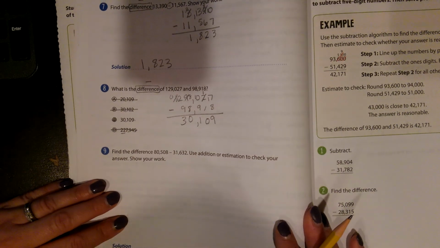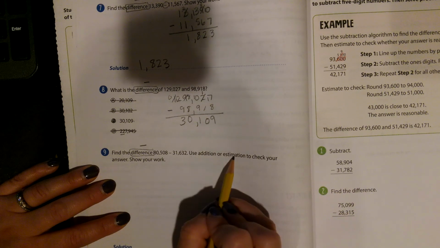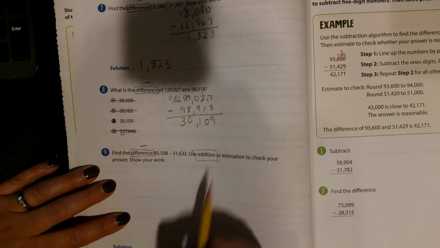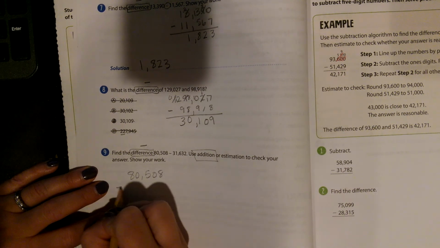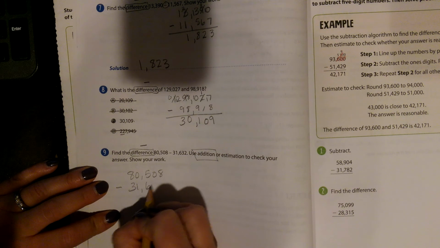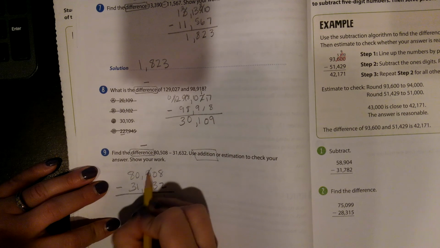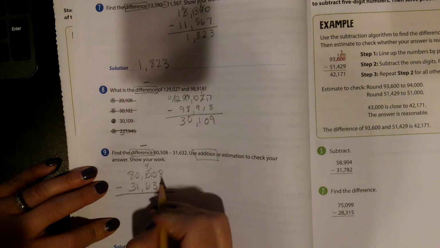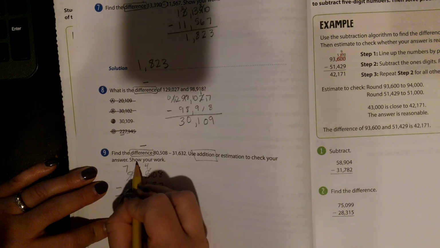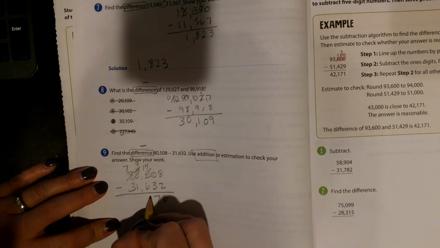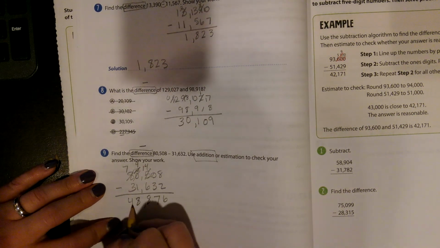Number 9. Find the difference between, so difference tells us to subtract. Use addition or estimation to check your answer. I'm going to use addition to check my answer. I'm going to do 80,508 minus 31,632. 8 minus 2 is 6. We have to borrow. So we have 10 minus 3 is 7. We have to borrow all the way over here. 14 minus 6 is 8. 9 minus 1 is 8. 7 minus 3 is 4.